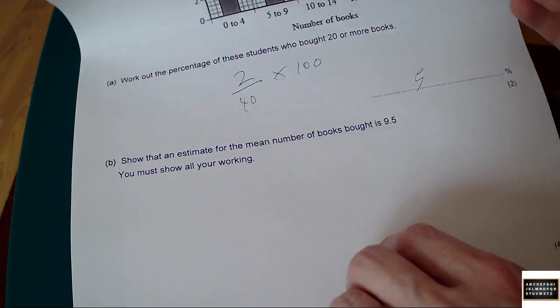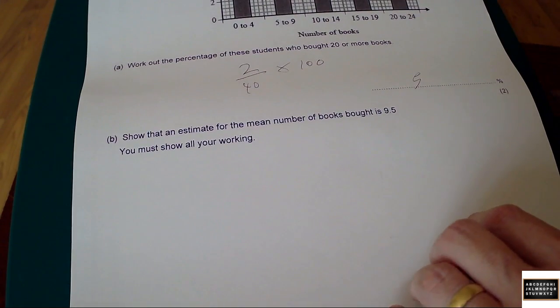And then this one here, show that an estimate for the mean number of books bought is 9.5, you must show your working.